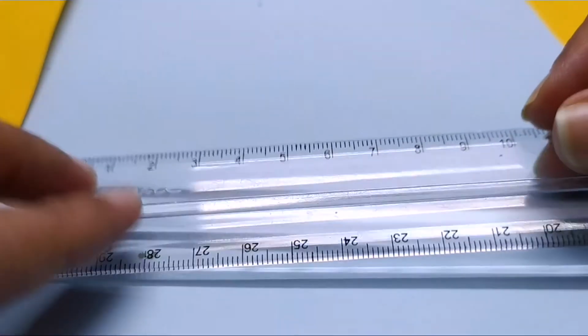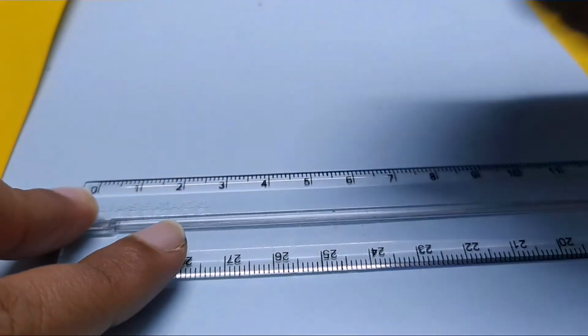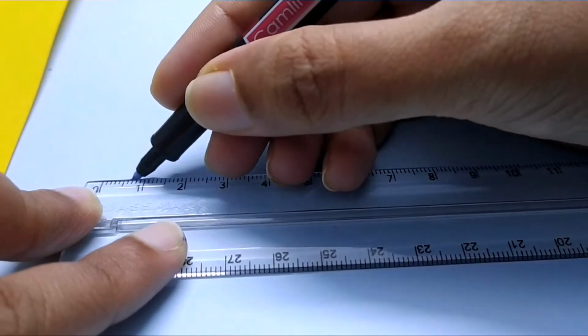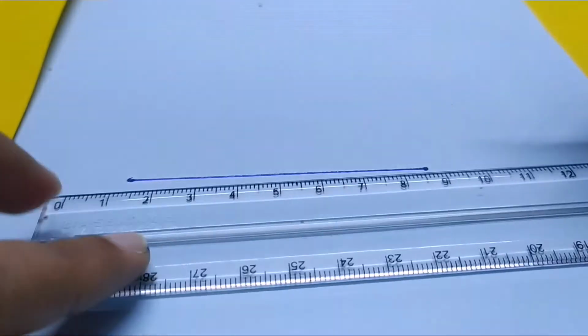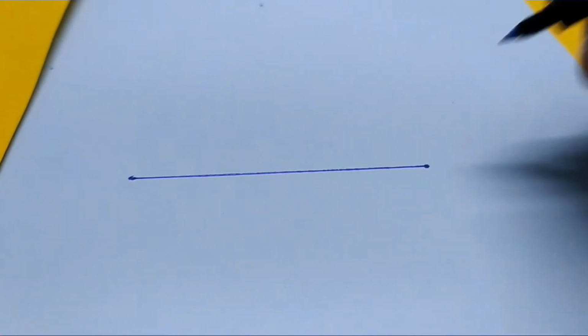I need to draw an angle of a given measure, 90 degrees, and then construct an angle bisector to it. Now since a measure is given, I will need another instrument, that is your protractor. First I'm going to draw the base ray. Using your scale, I have drawn the base ray.